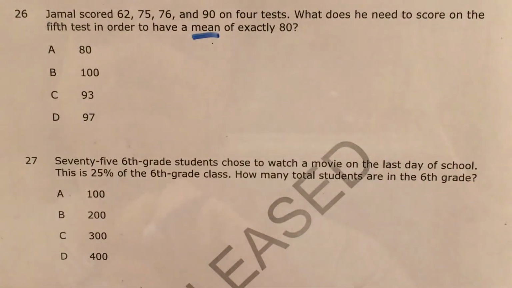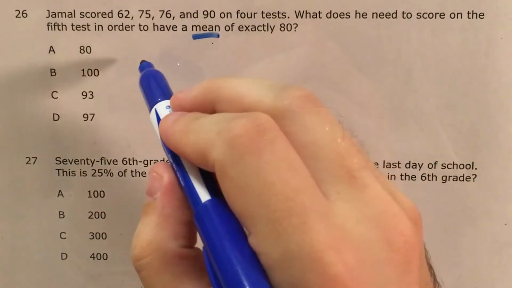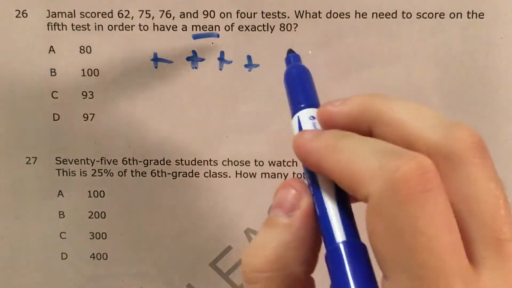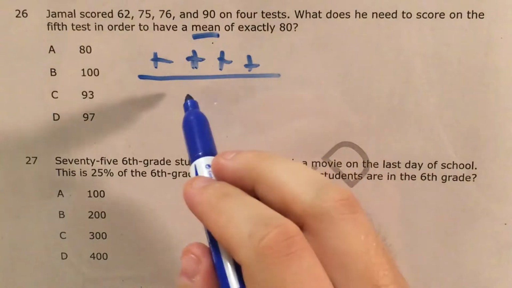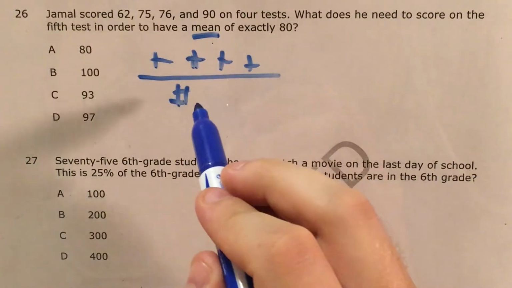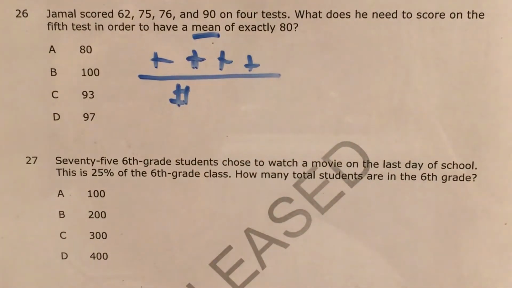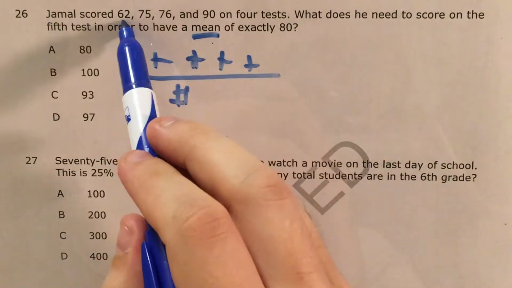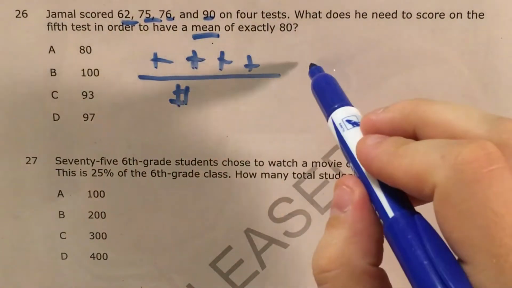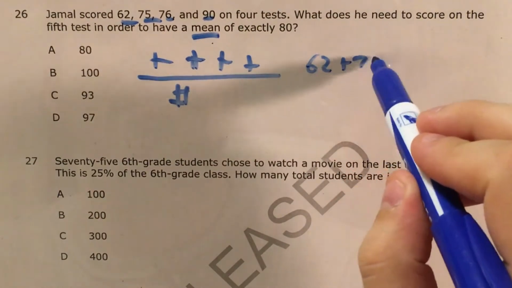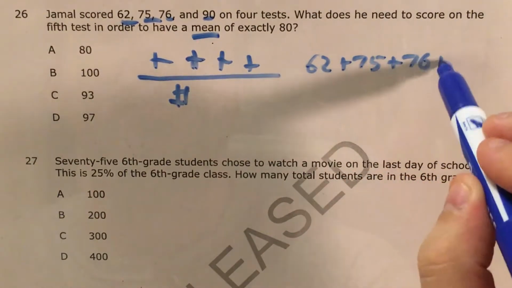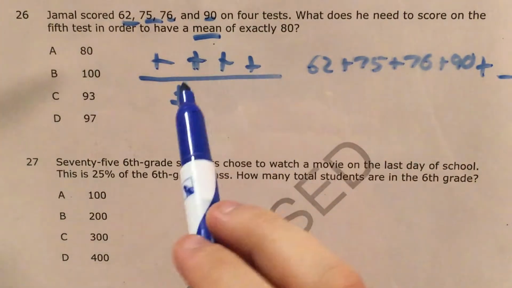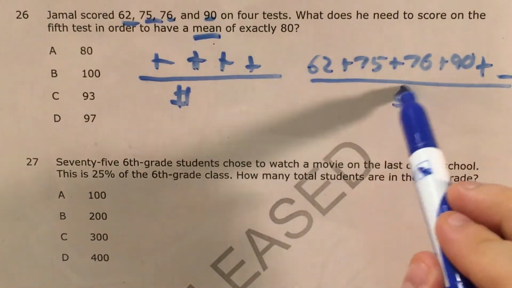If we remember, a mean is where we add up a whole bunch of different data points and divide by the number of data points that there actually are. So if we can fill in some of that information, we have some numbers here. So this is 62 plus 75 plus 76 plus 90 plus a 5th score on a test divided by 5.